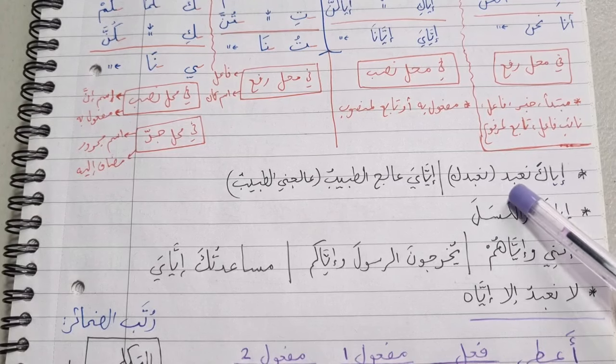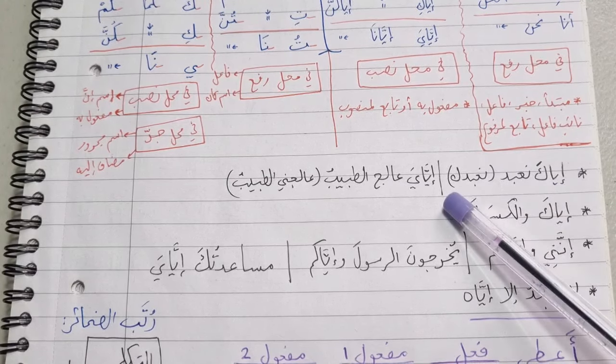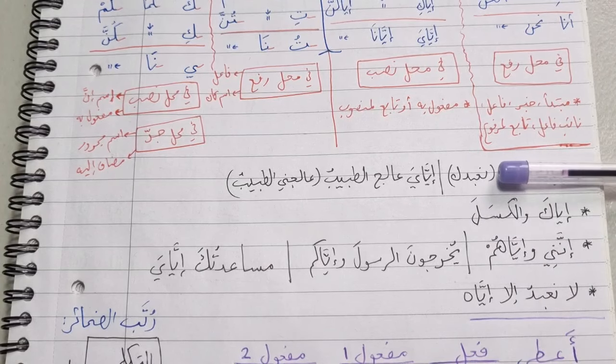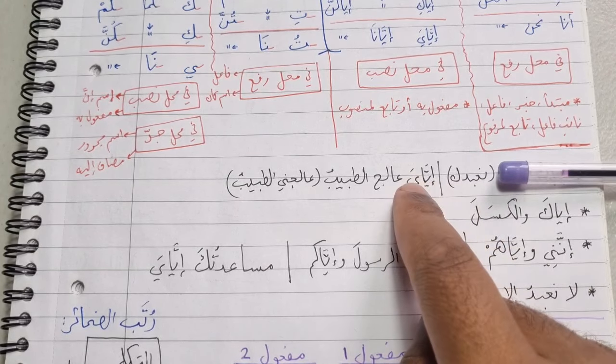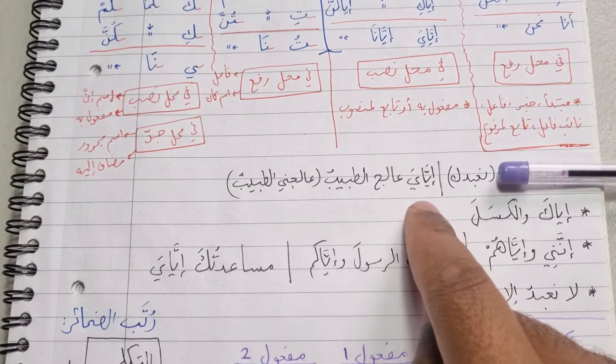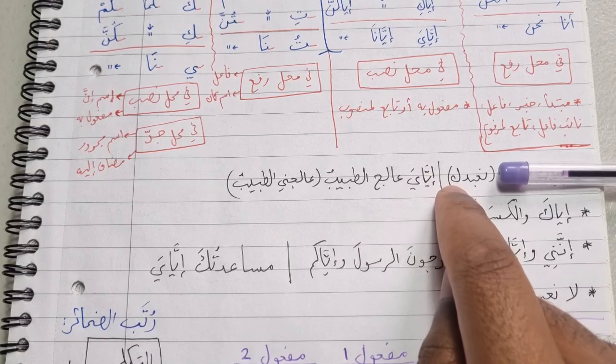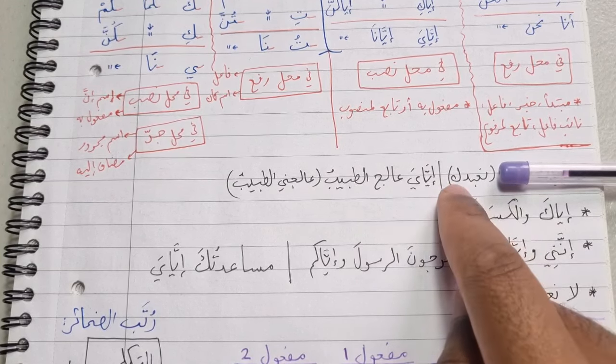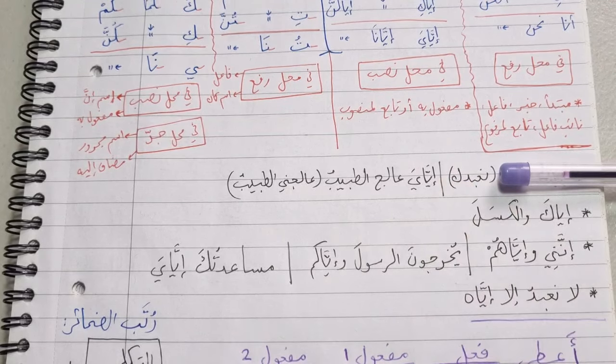You're allowed to say iyyaka na'budu and you're allowed to say na'buduka. If you say na'buduka in this instance, then you're not allowed to say na'budu iyyaka. It's wrong to say na'budu iyyaka. The reason why it's wrong is because whenever you have the option to use a dhamir muttasil, you can't go on to using a dhamir munfasil. Because what's the point of using dhamirs?